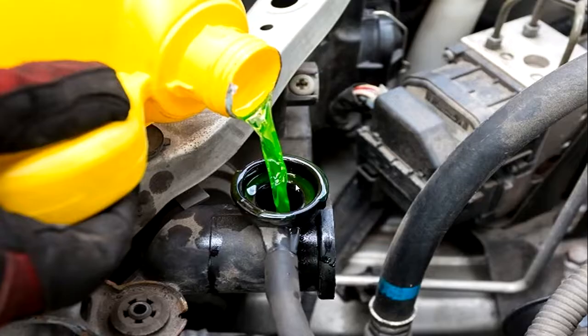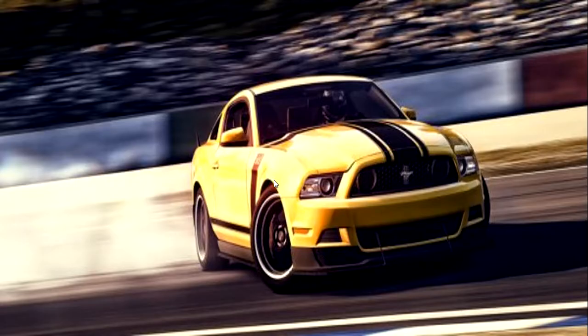You know that we use coolant in the engine's radiator, which is a liquid, to prevent the overheating of the car engine.